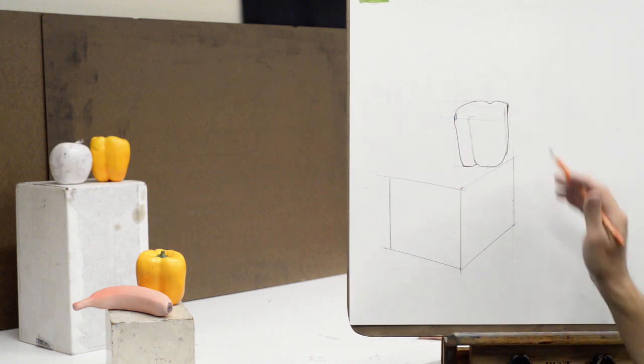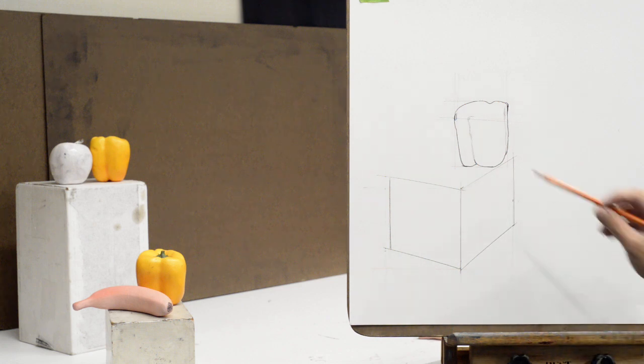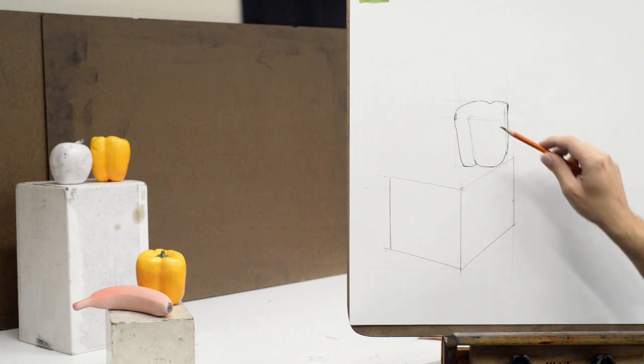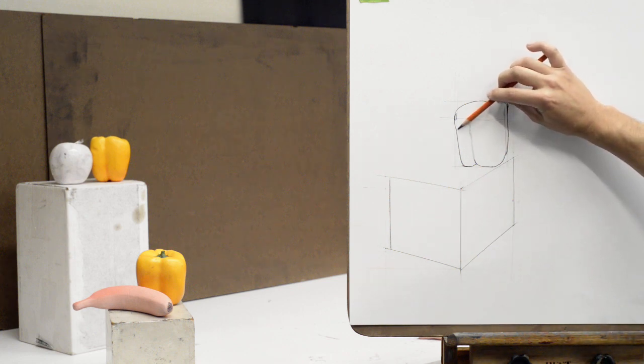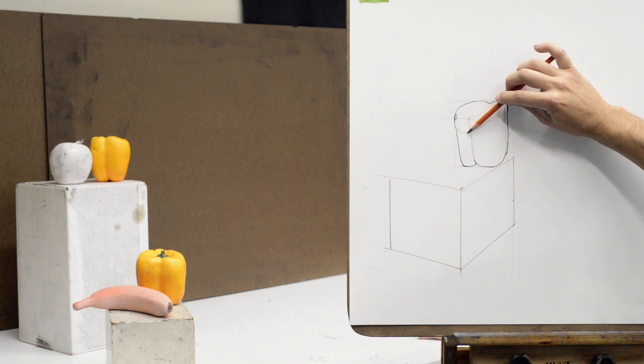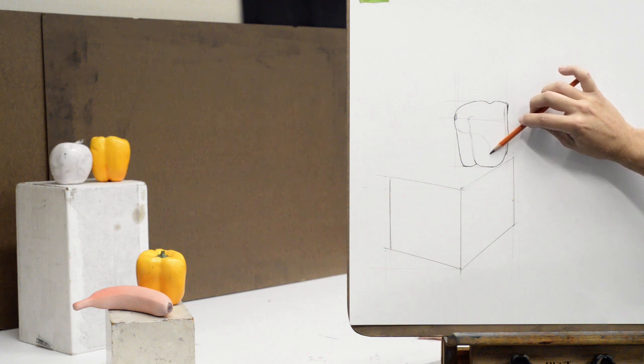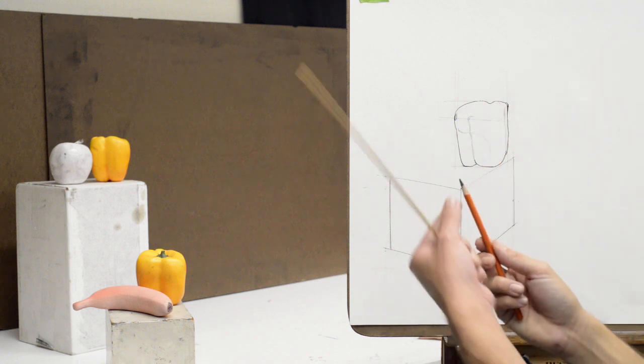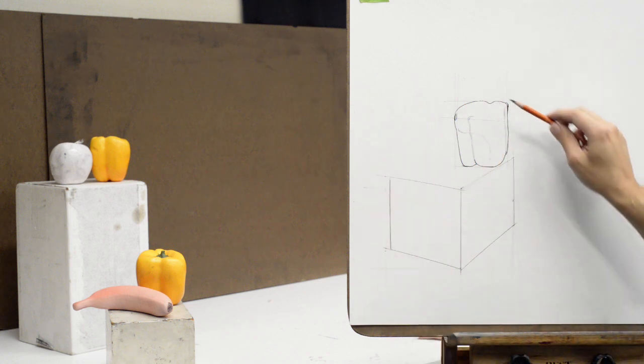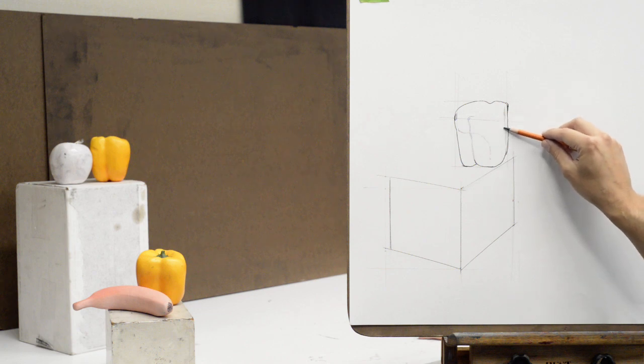Now you may not want to be quite as bold as that. You may want to draw it lightly first before you darken that contour. There's some inner contours. So right here, there's a soft edge, and I'm just using the side of the pencil. If you have the lead exposed quite a bit, you can use the side.